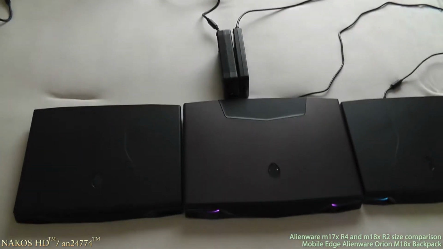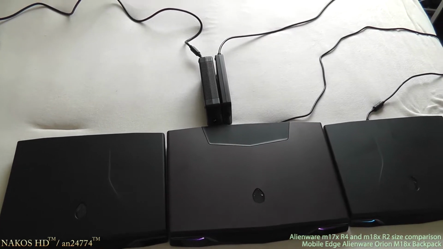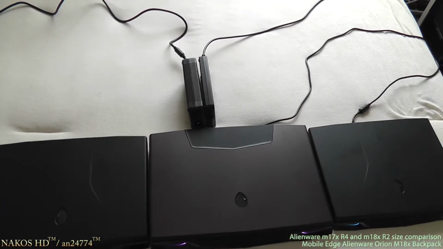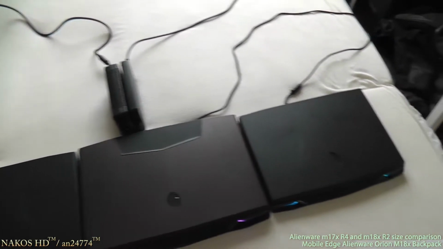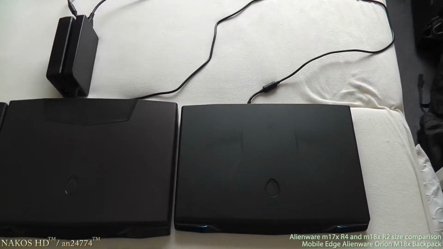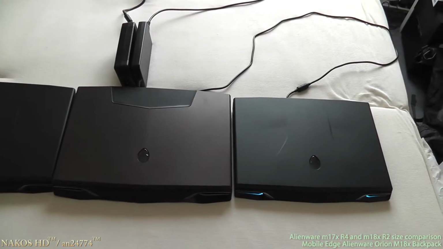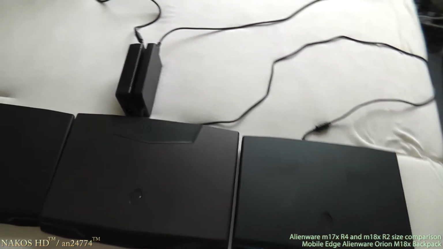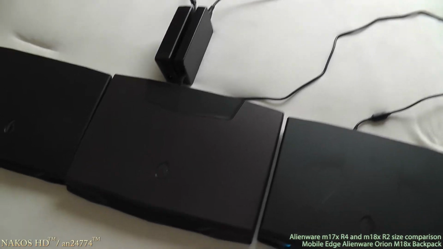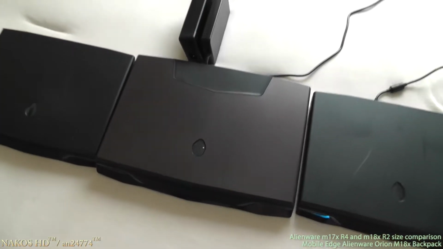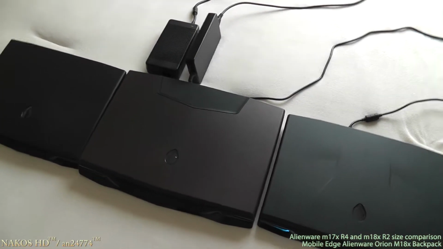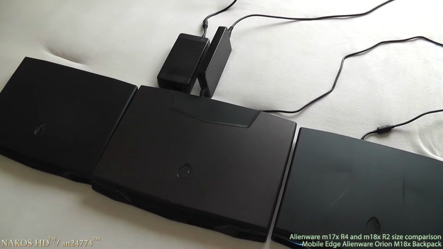I would say that when you want to take the laptop with you and you are on the go, the m17x should be perfectly fine. Also for gaming, I can definitely say the m17x is a beautiful, great gaming laptop already. The m18x, that's absolute overkill in the laptop world, of course.